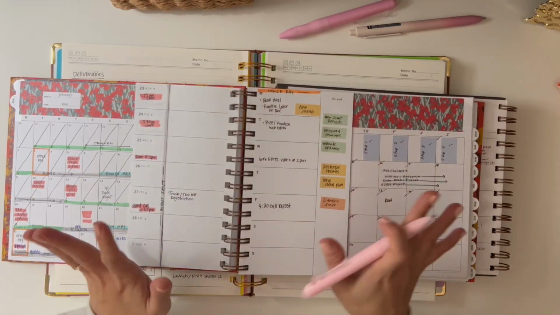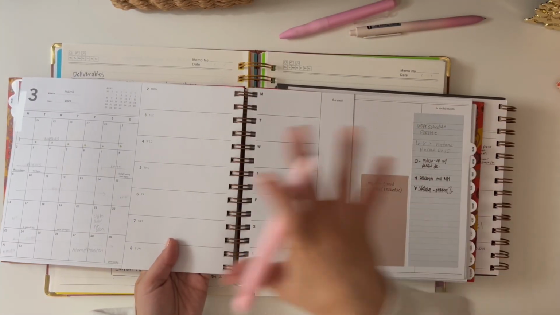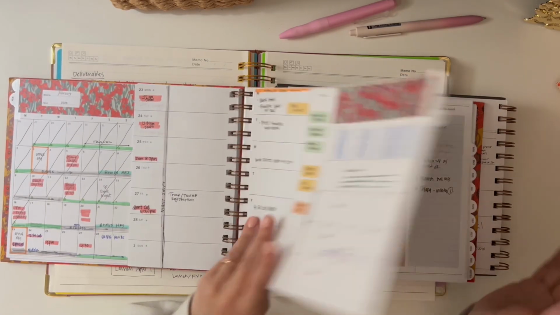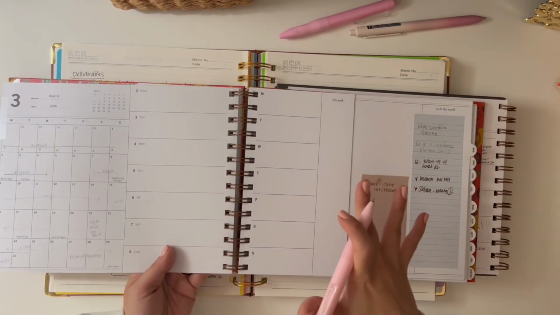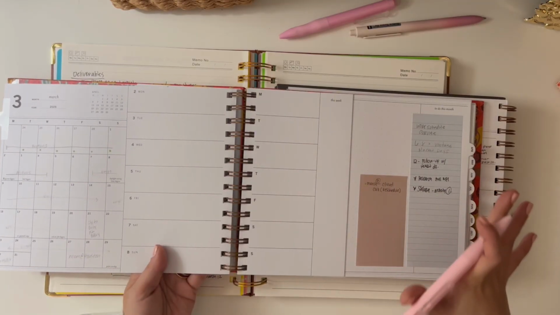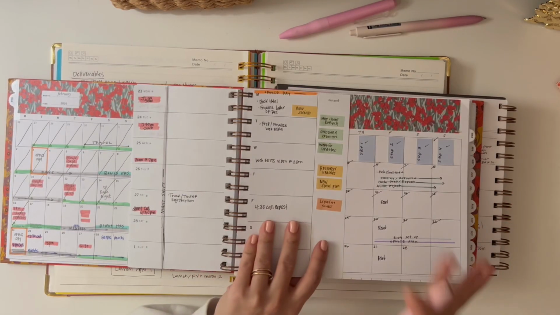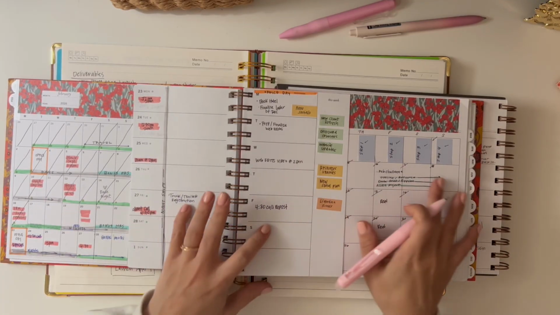So let's just say I have it moved into March, which is technically when this is going to be moved into, but I want to record that for you guys to move in everything from my previous month and my projects into my full month. So I'll hold that for the next video. But if this was the example, this is how I would go ahead and do it.